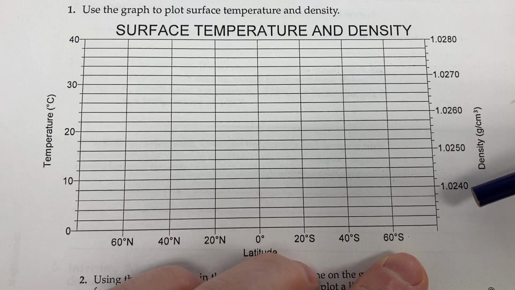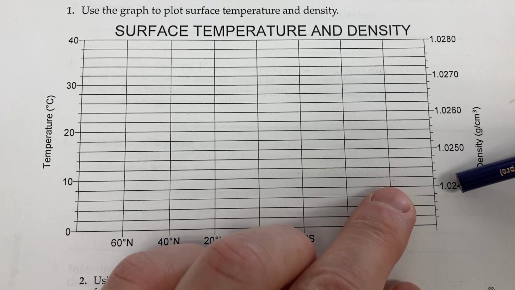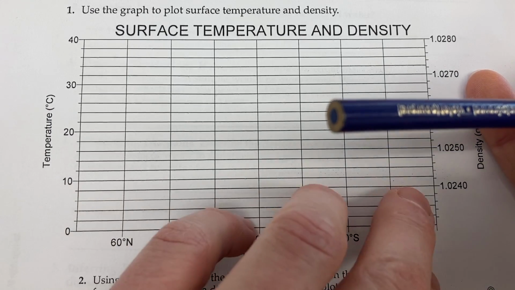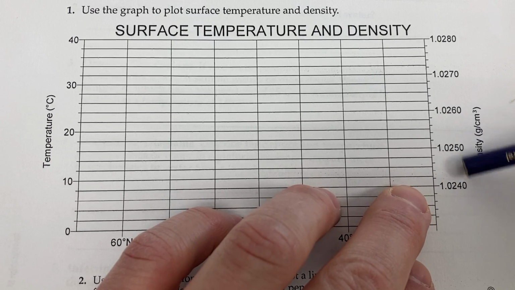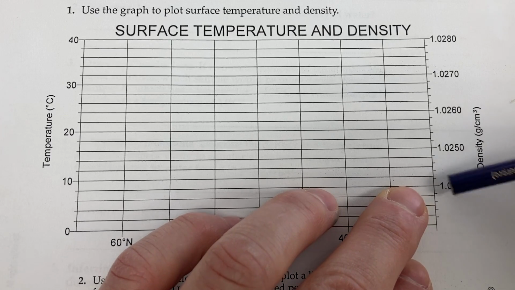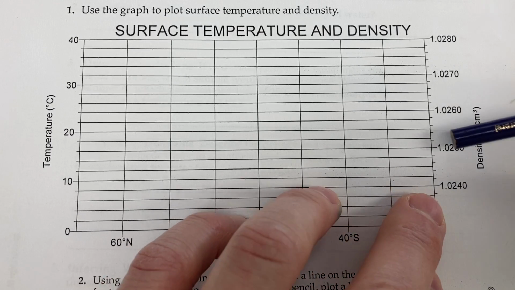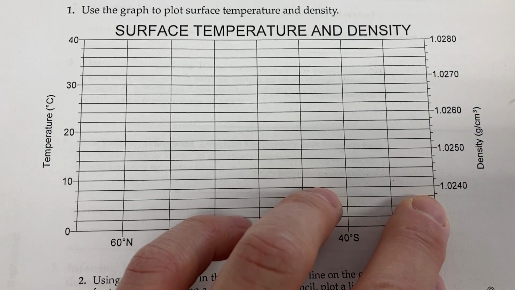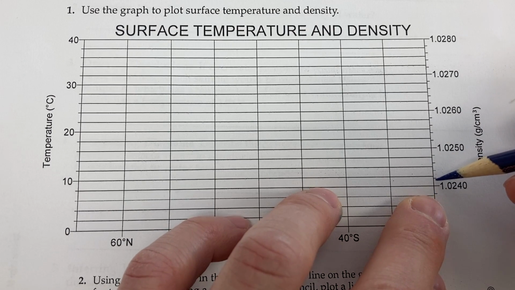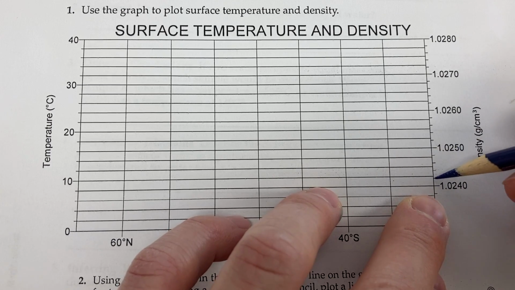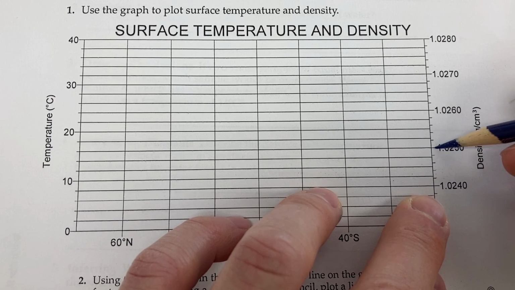And what I've done is I've labeled some of the bigger lines that would also correspond to some of the temperature lines over here to make it a little bit easier, but you're gonna have to make a little bit of a guess as to where you're at here, because here we are at 1.0240, here we are at 1.0250. So these lines go in much smaller increments, and these are the lines that are spacing in between these two big lines. So from 40 to 50 here, we've got all these little divisions in between here, okay?